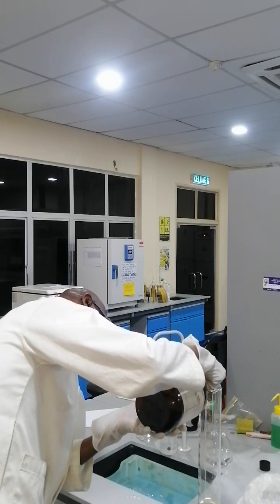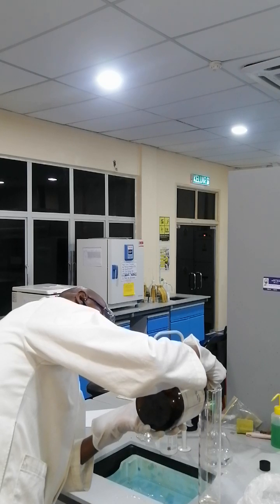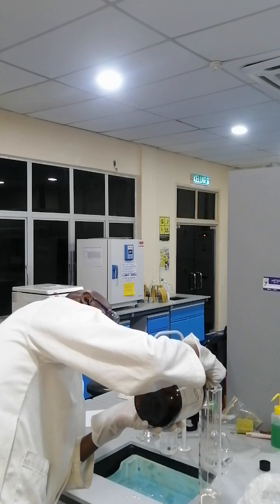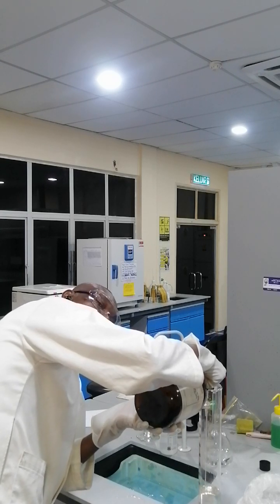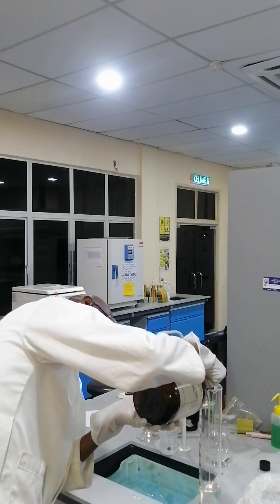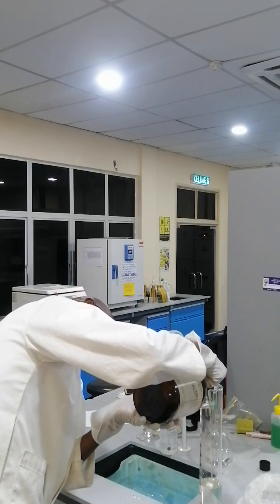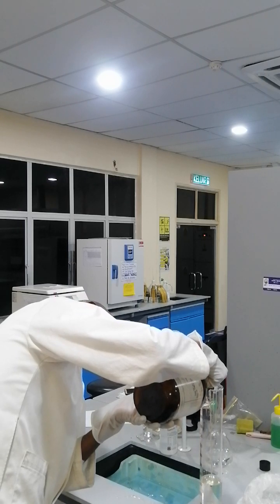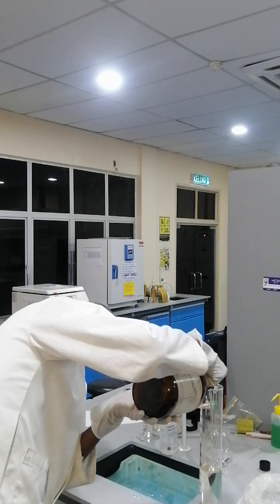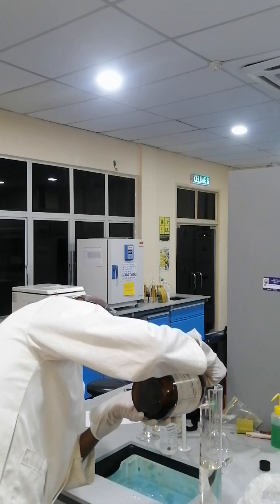The dispensing of the acid into the measuring cylinder should be as slow and as careful as possible because of the corrosive nature of the acid. So we are measuring 735 ml of the 98% sulfuric acid in this case.